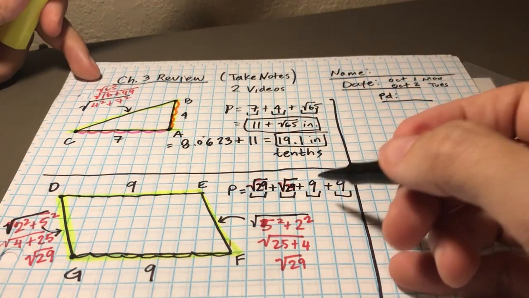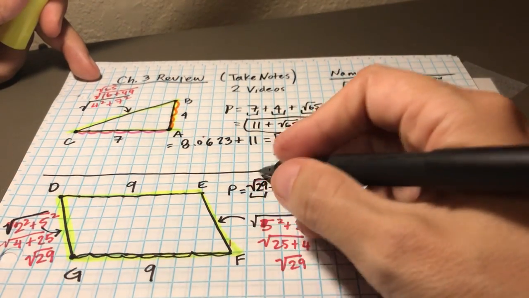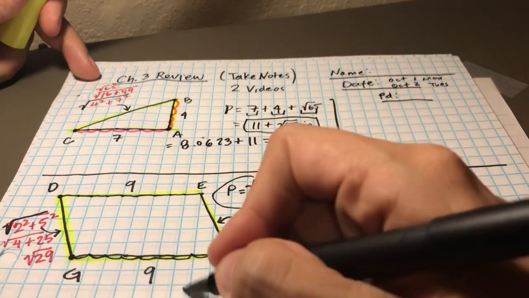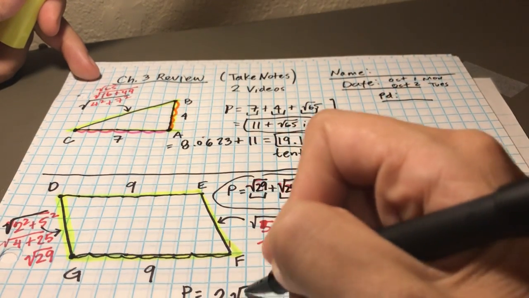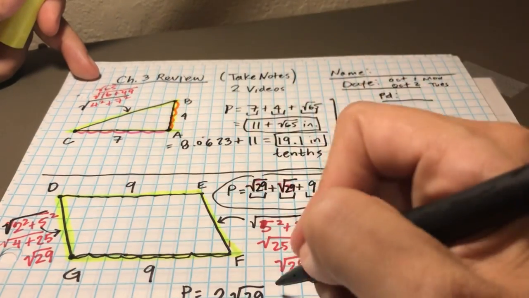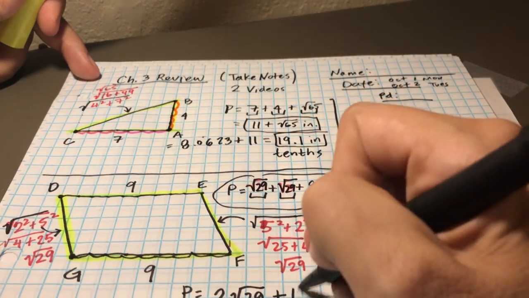Beautiful. So now, if I rewrite my perimeter, I could rewrite this: I have 2 square roots of 29, the left and the right, and 9 and 9 makes 18.